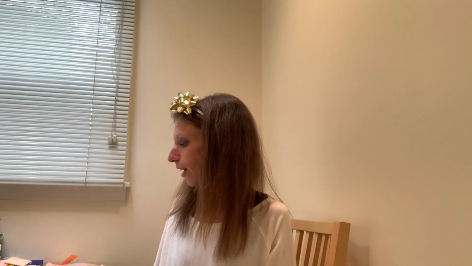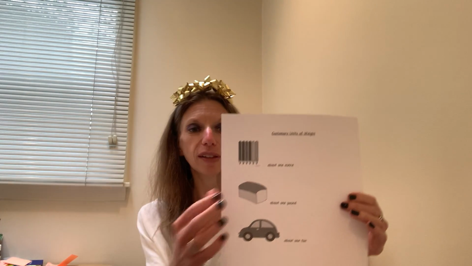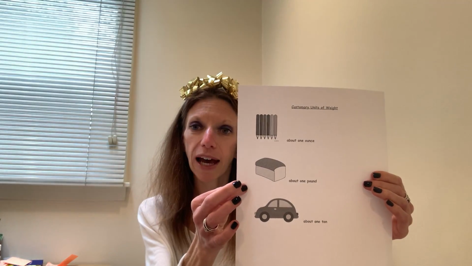Then finally, we have customary units of weight. That's how we measure how heavy things are. An ounce is very light. About 5 pencils would be an ounce, and that's very light. 1 pound would be like a loaf of bread. And then 1 ton is a car.